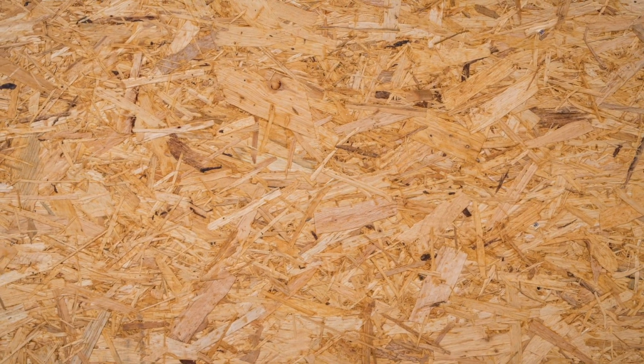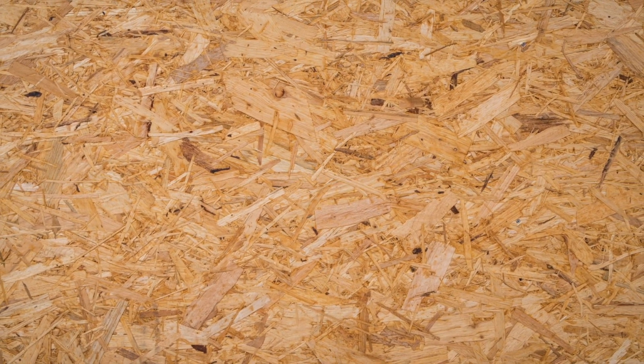OSB, or Oriented Strand Board, is an engineered wood panel that is made with wood strands and waterproof heat-cured adhesives. OSB has become a popular alternative to plywood for roof decking, due in large part to its superior affordability. However, OSB doesn't react to moisture as well as plywood does, and once it swells due to moisture, it does not return to its original size, whereas plywood does. OSB is also a good deal heavier than plywood.